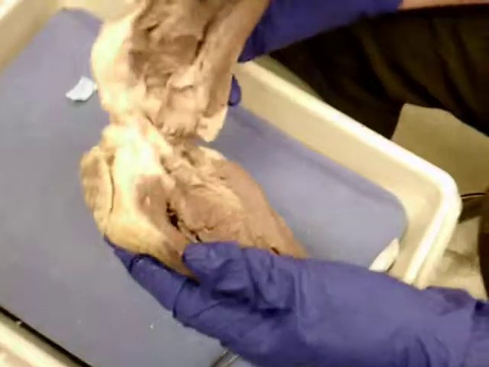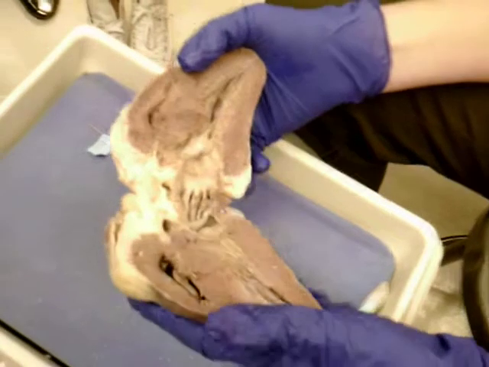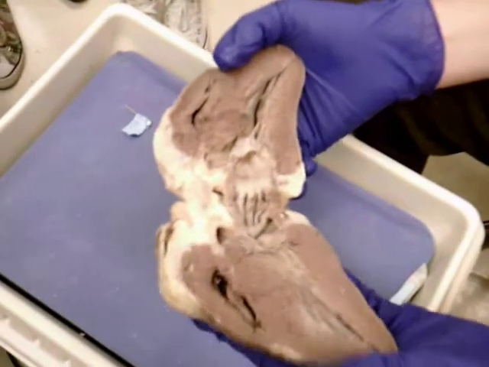Alright, so those are the structures that will be tagged on the sheep heart. We'll do this again for the human heart models, okay?